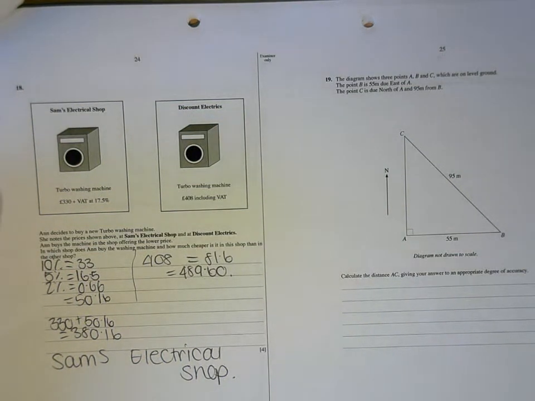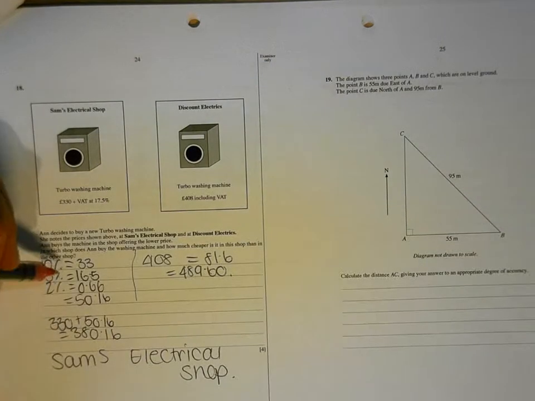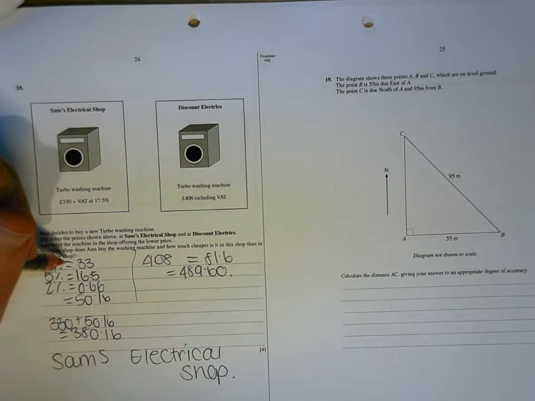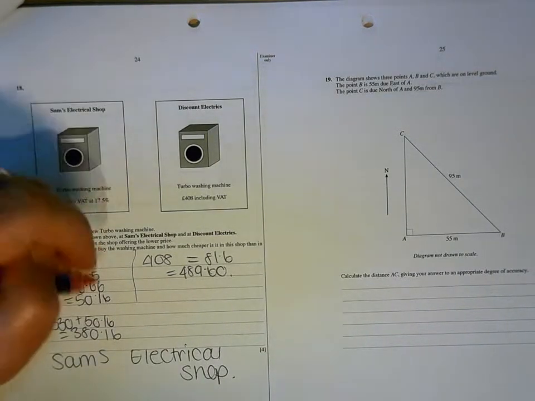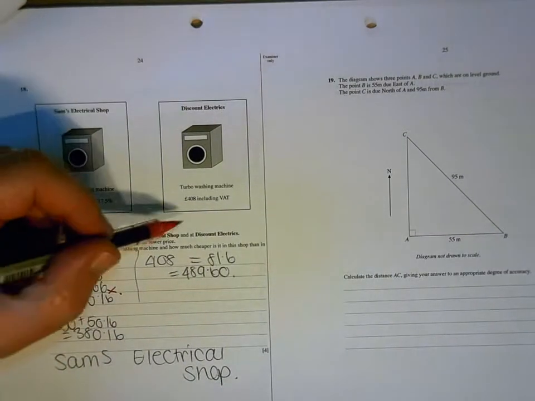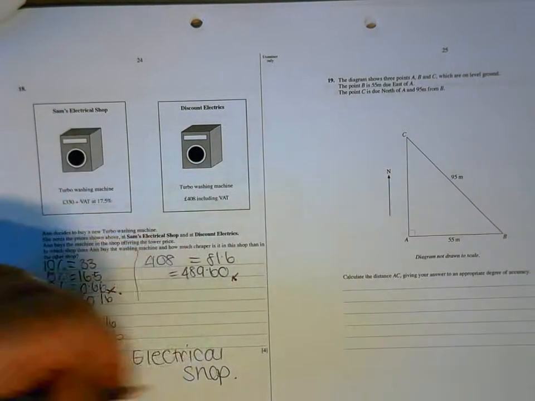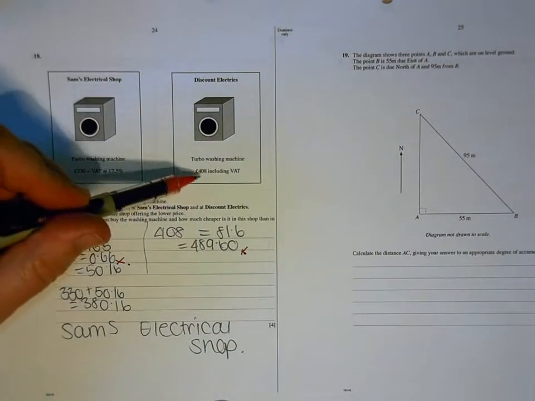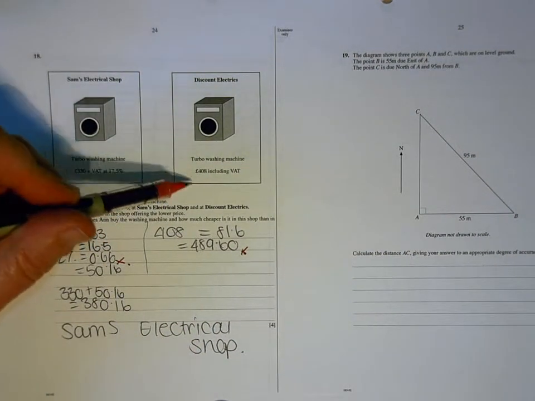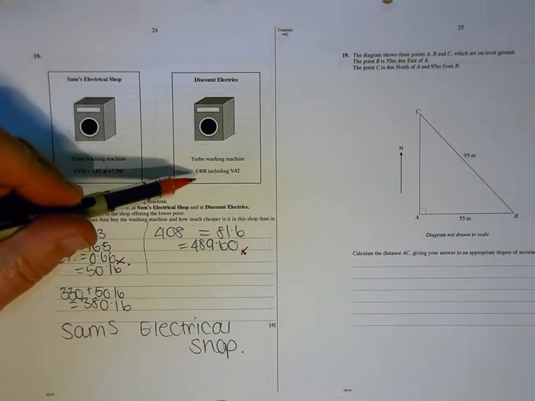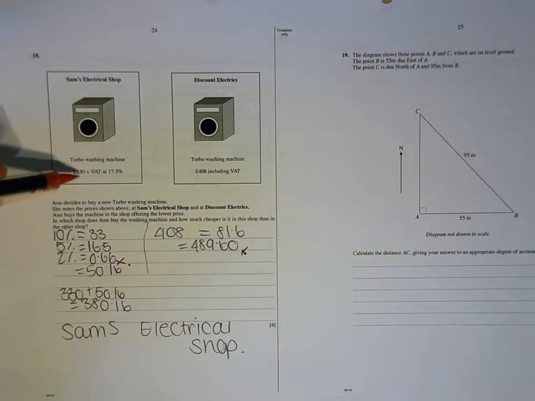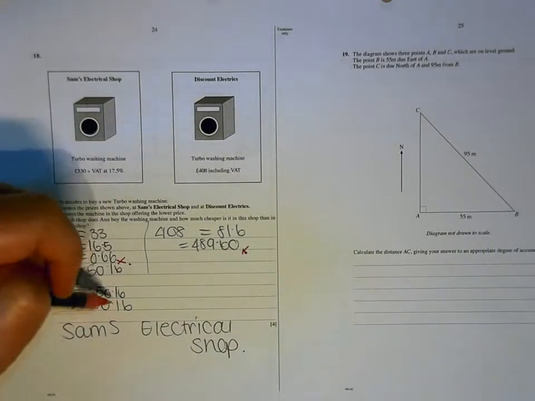So Sam's electrical shop. Again, you've made hard work of this by not using a calculator. Your calculation is wrong at that point again. The 408 doesn't increase, so your method is totally wrong there. That is the price that Sam is going to pay, or Anne is going to pay, from that shop. Nothing needs adding. You do need to add the VAT on this one, which you're trying to do, but you've got it wrong.